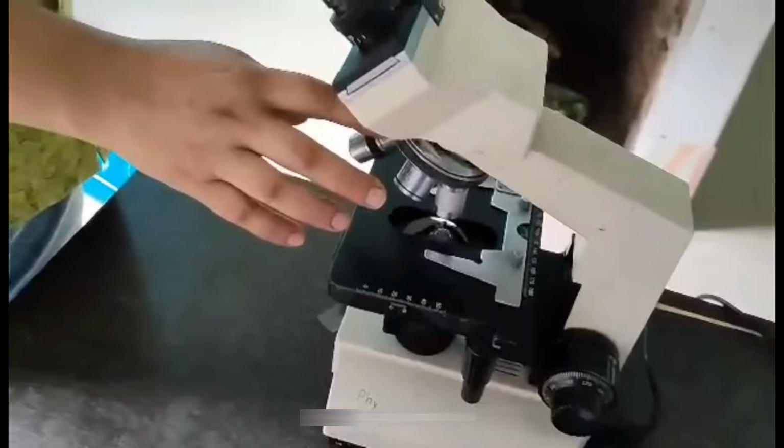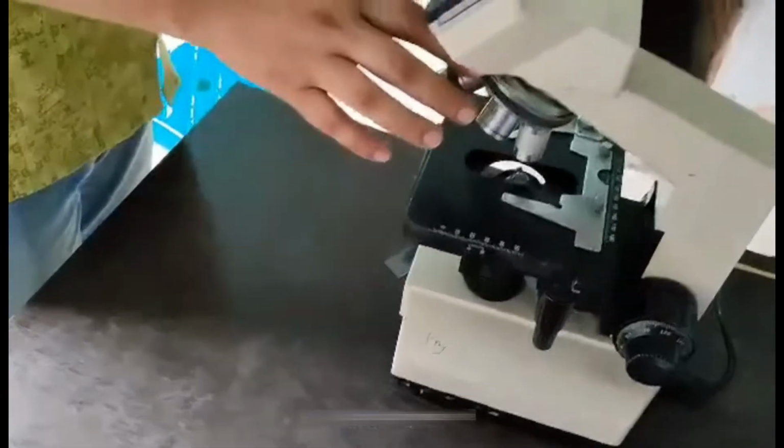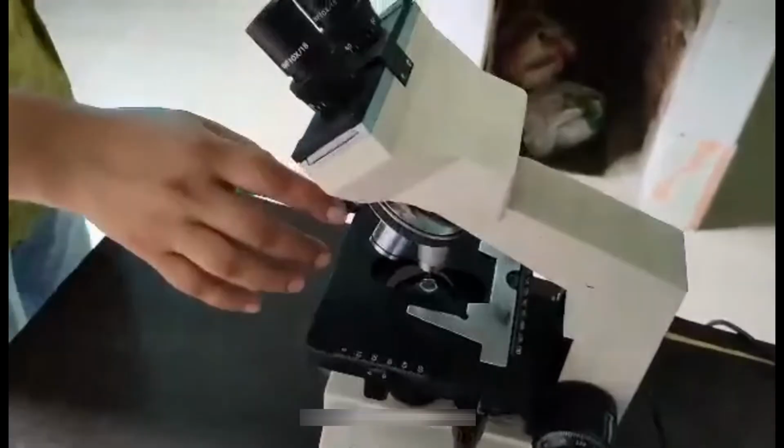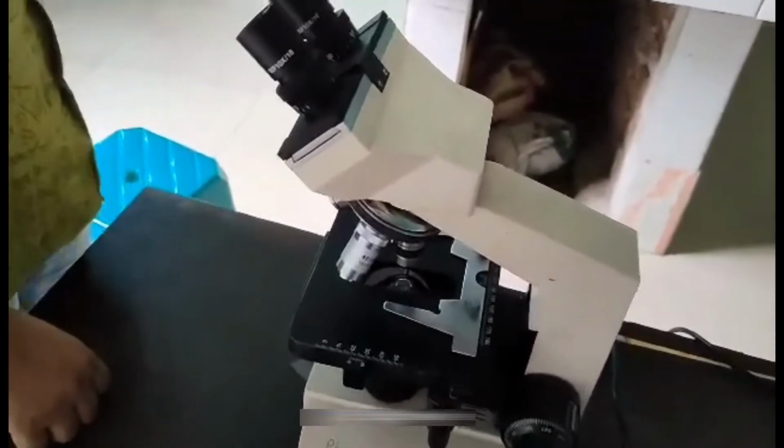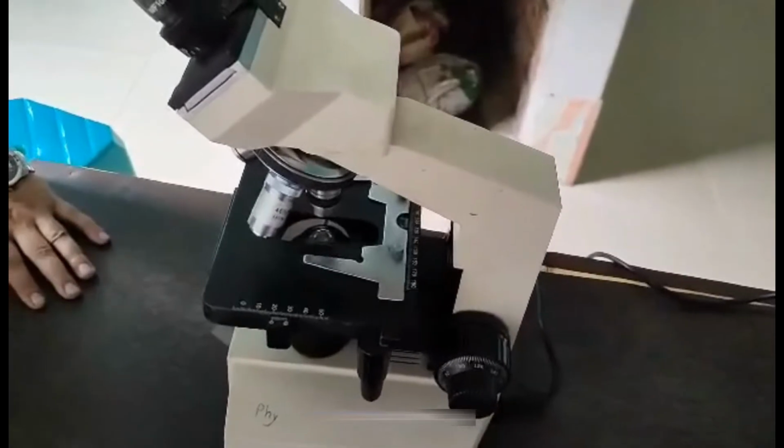And then the eyepiece body tube. Through the body tube, light passes to the eyepiece, and then the nosepiece. There are three lenses: 10x, 40x, and 100x. The 10x is used for the initial focusing and the total count of WBC. The 40x is used for the total count of RBC and the differential count of WBC, and the 100x is called the oil immersion.